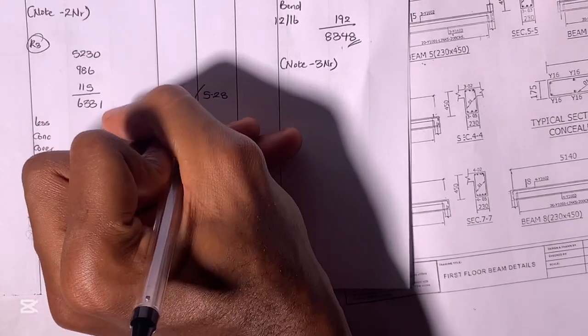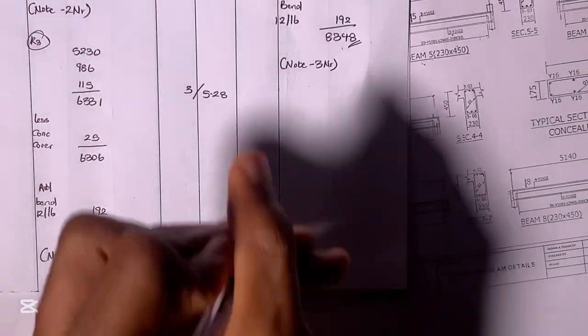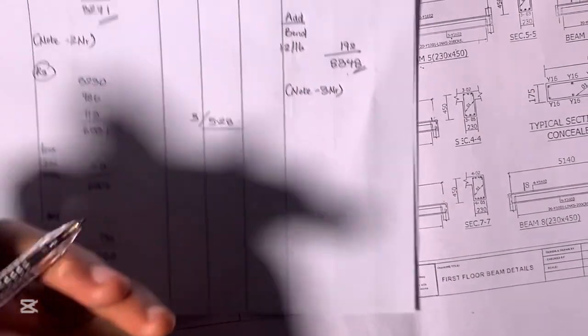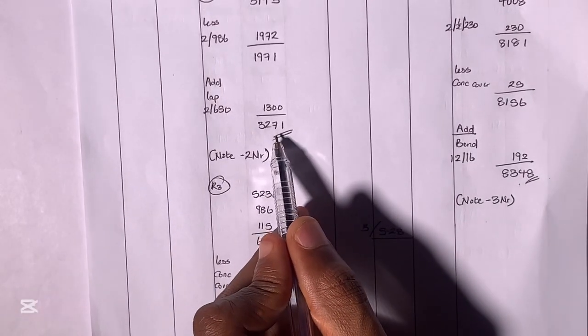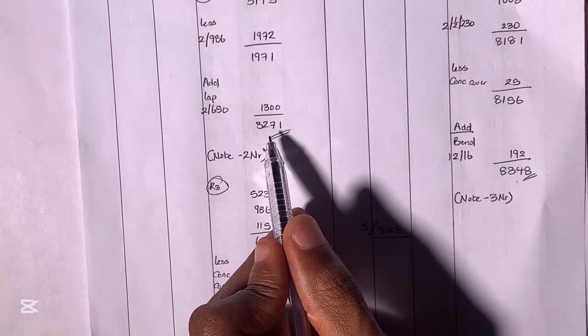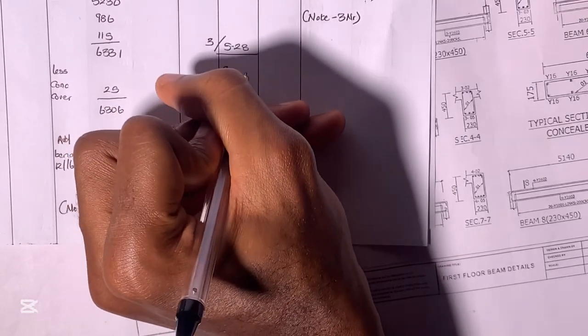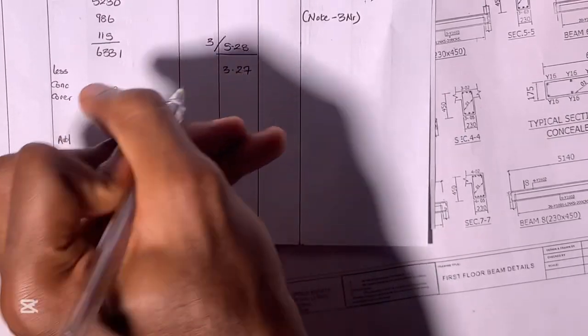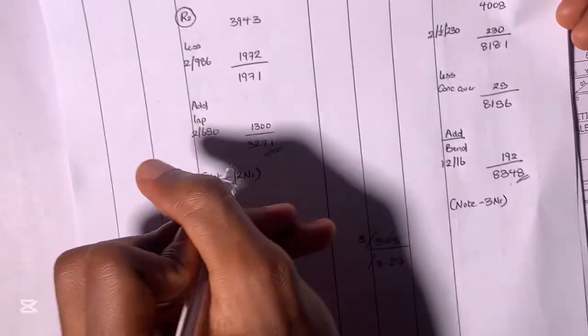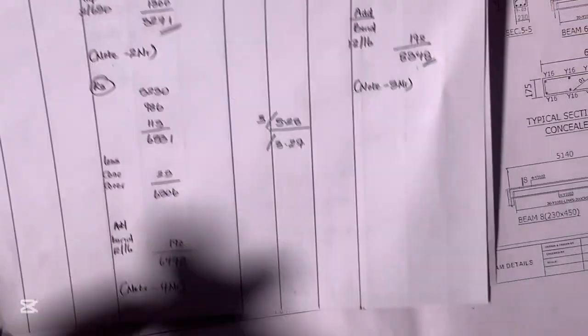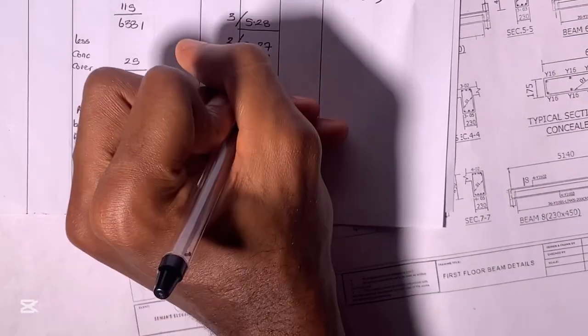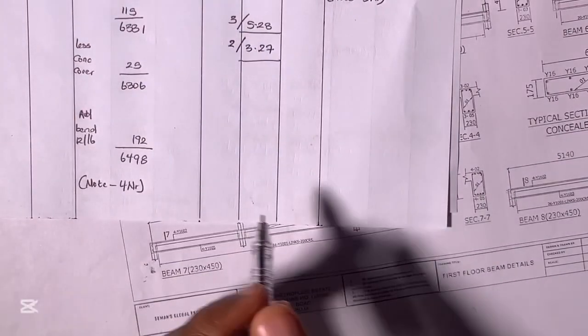So multiplied by 3, and then you close. So reinforcement 2, 3,271 in meters is 3.27. So you write 3.27, and then they are how many in number? As you can see, they are 2 in number. So you multiply it by 2, and then you close.